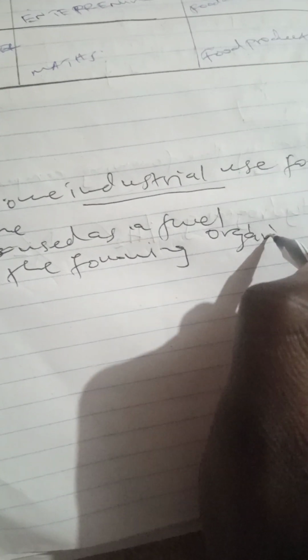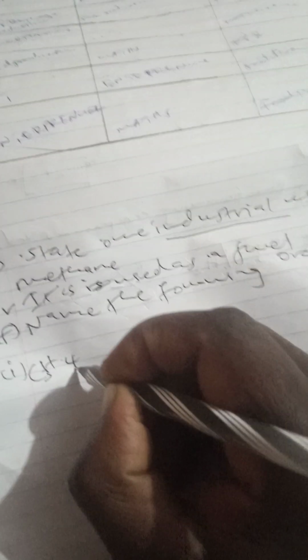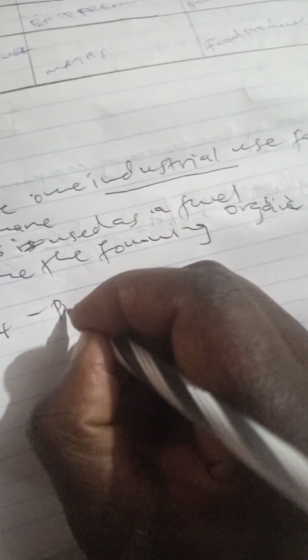Number F. Name the following organic compound. So Roman 1 is CH3CH2CH3, and this is what we call propane.